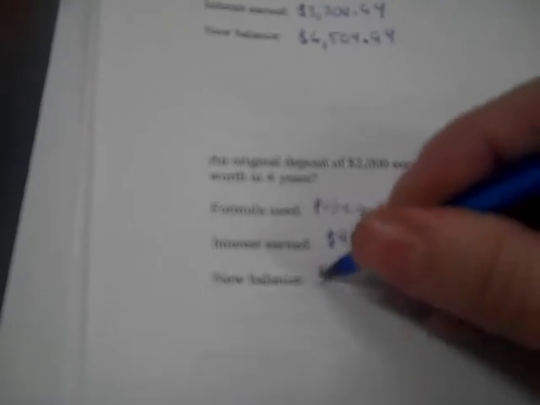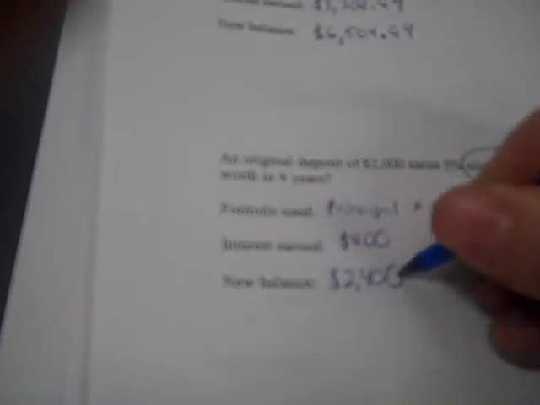So to find your new balance, we simply take how much money we had before. And remember, I get this money into my account, so I add 400. And that makes 2,400, okay? You notice simple takes me a lot less time than compound.